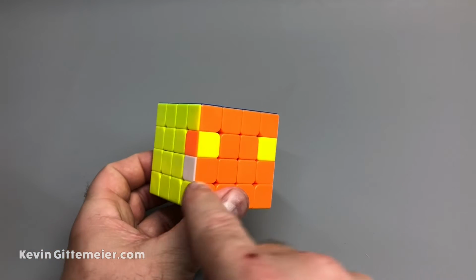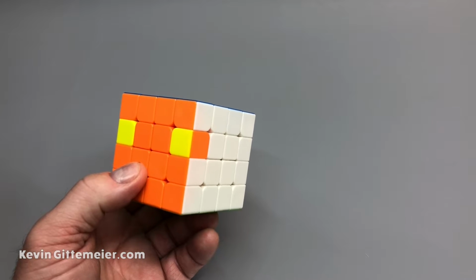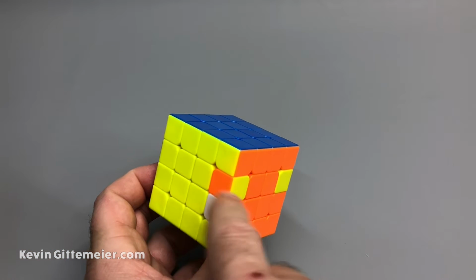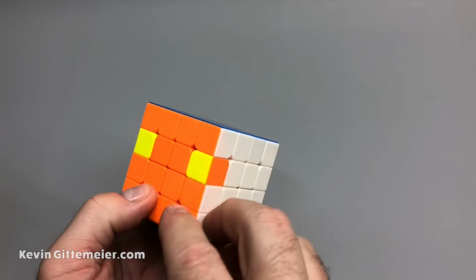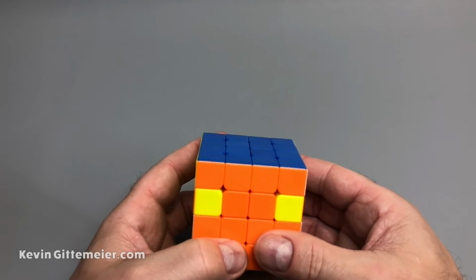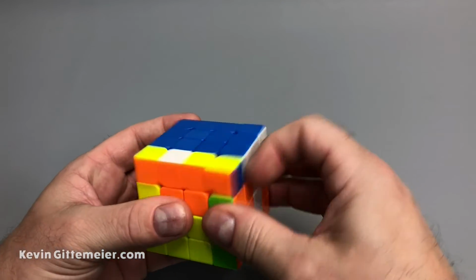Well, what I want to do is bring this orange white over here, and that's pretty easy. So I know I can get this right, but what's going to happen with these? We know that one's not going to flip. We know we can solve this. What's going to happen there? Well, let's just see. So let's bring this over. We're going to flip this.